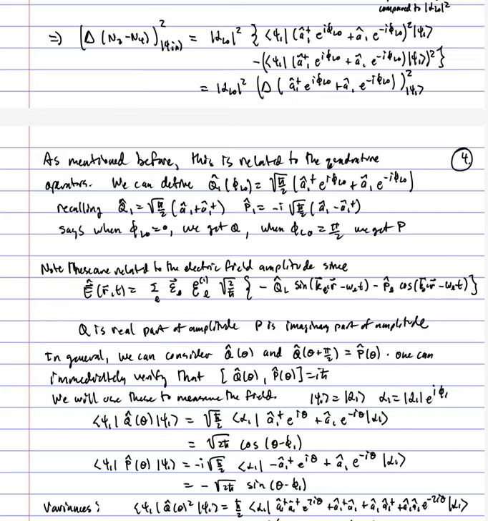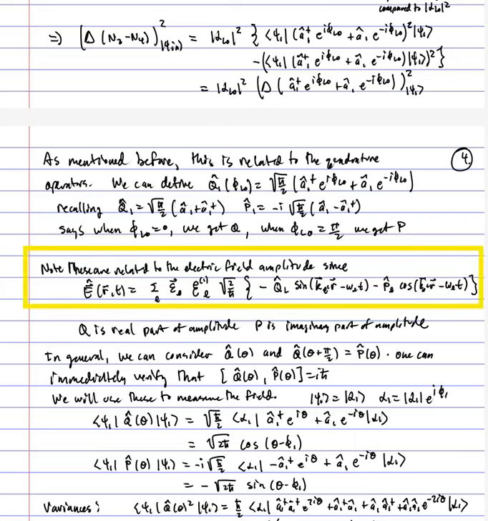Before moving further, I want to remind you of what the expression is for the electric field amplitude. E of R and T is the sum over all modes L, the polarization epsilon L, the single photon amplitude epsilon 1 of L, square root of 2 over h bar, multiplied by minus QL operator sine (KL dot R minus omega L T), minus PL operator multiplied by the cosine of (KL dot R minus omega L T). It's a little unfortunate that the minus sign is there, but that's simply the way that it is.